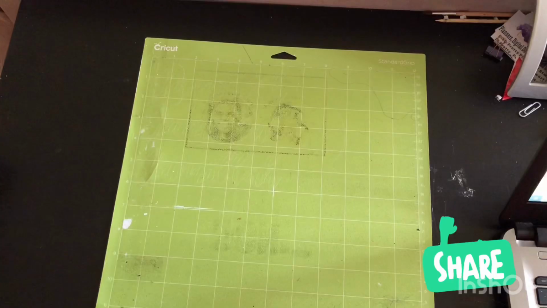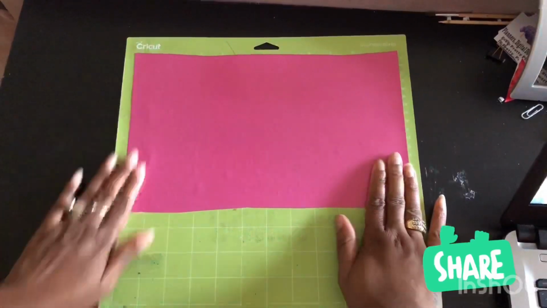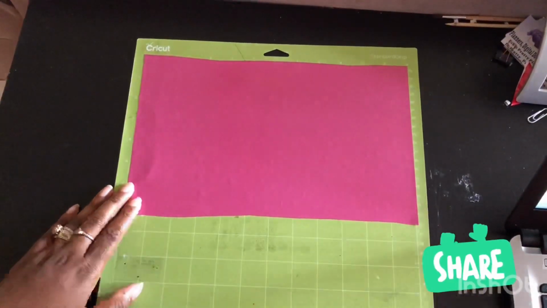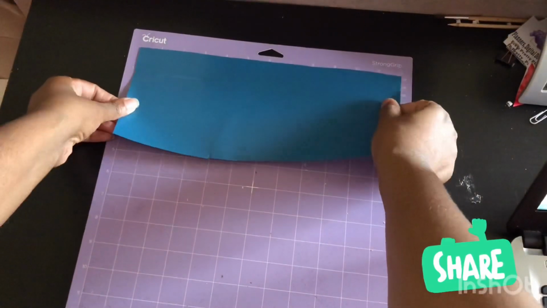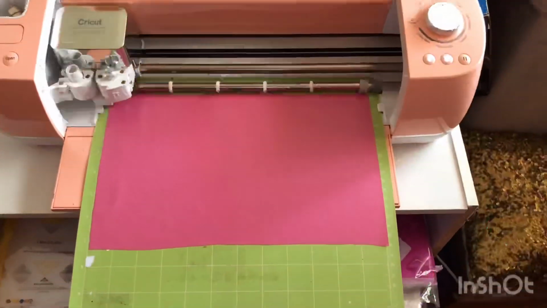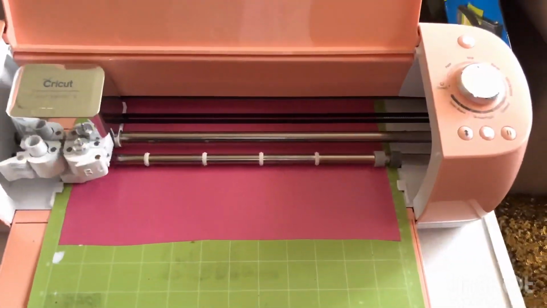And I'll just place my HTV on my mat. Now the shiny side goes face down. When working with HTV, you put the shiny side face down. So once I do that, I'll go ahead and cut it. Then I'll weed it, and then we'll get ready to press it.